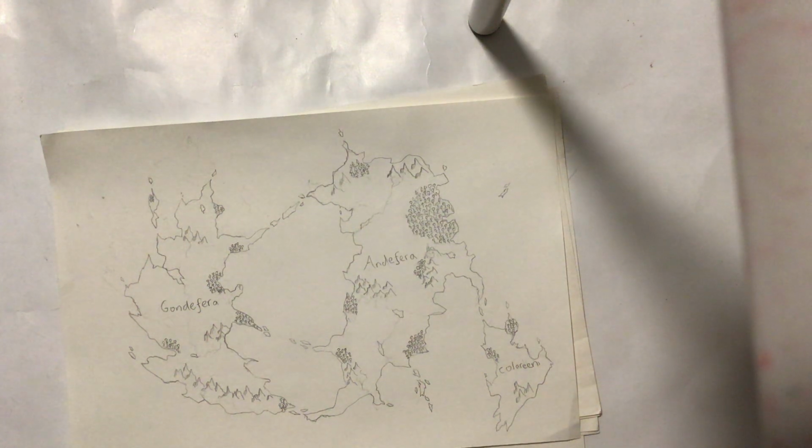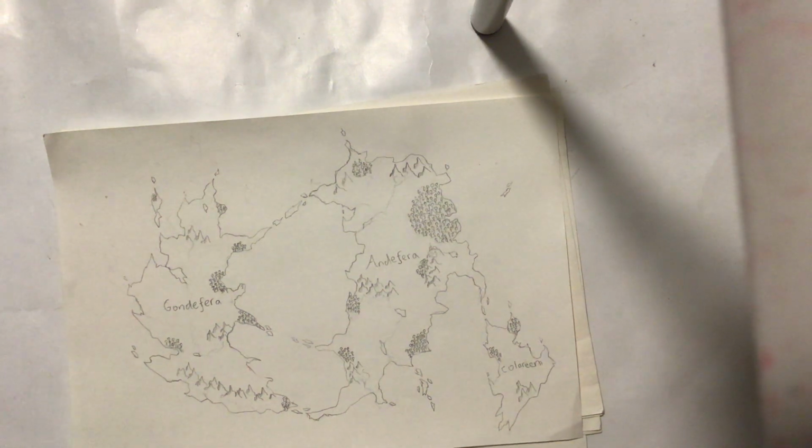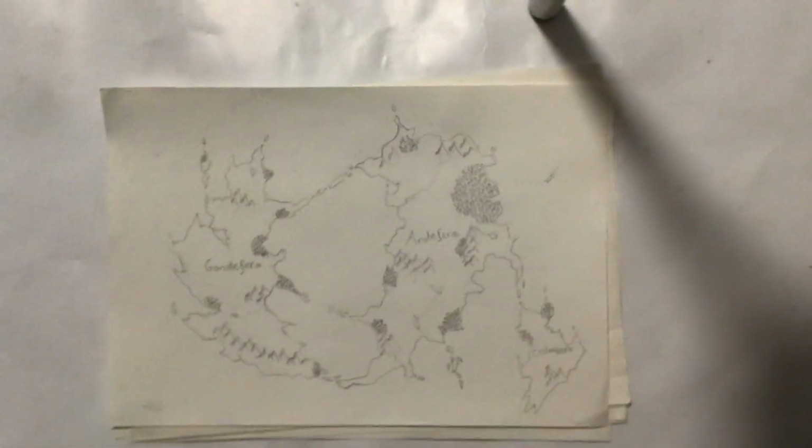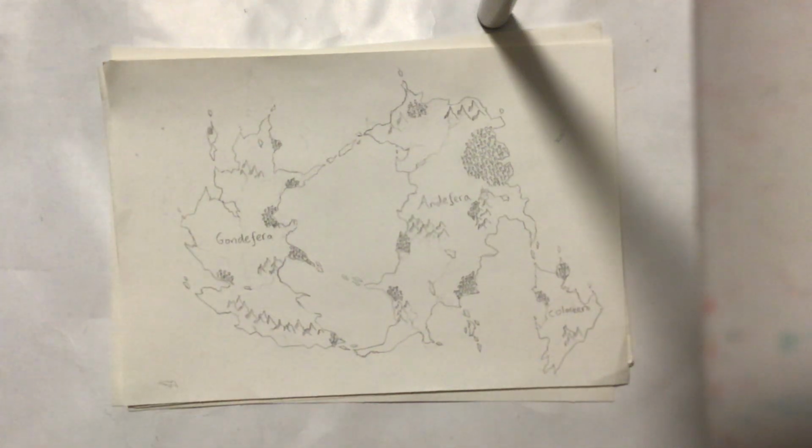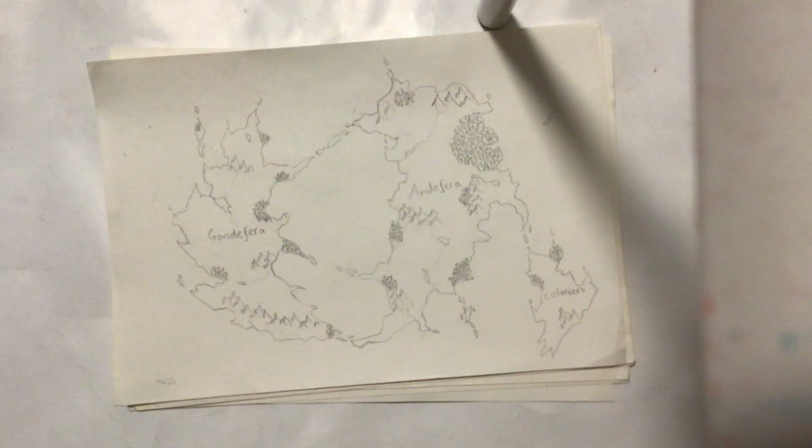A while back I started this fictional world. It's like Middle Earth. Actually, no, I have a map in my room. Wait. Anyways, already off track, but we're gonna keep going. It's a fantasy-ish world. I know it's not most fantasy. Actually, I should just get into it.